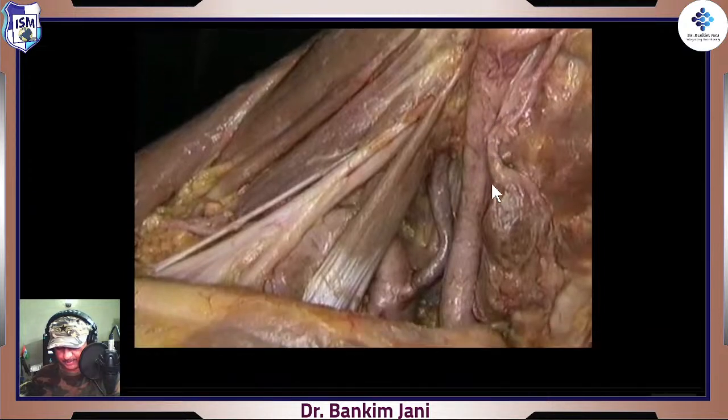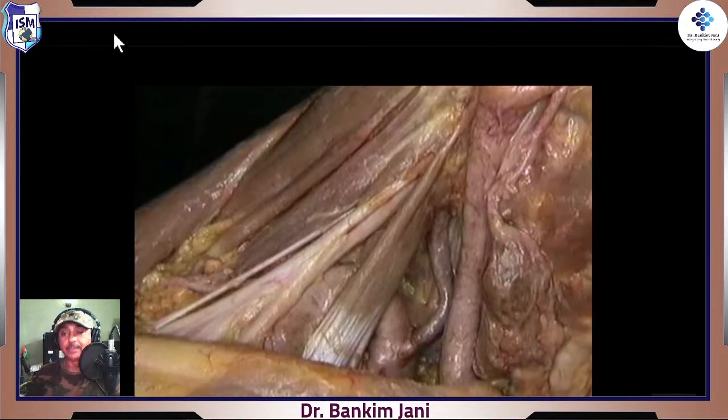So we go back. And this was the point where we saw that from the subclavian artery, this is what is emerging. So that one is the subclavian artery and this one is the vertebral.